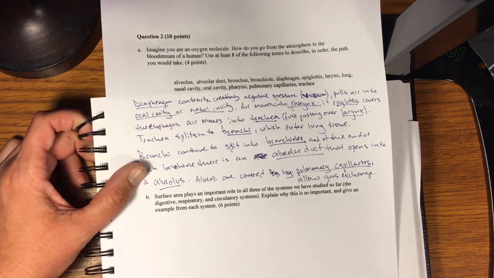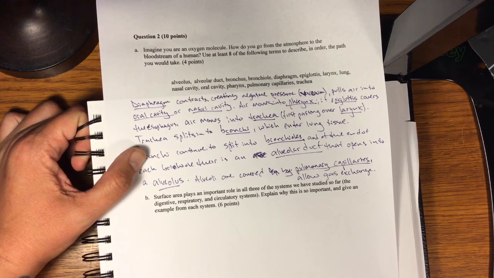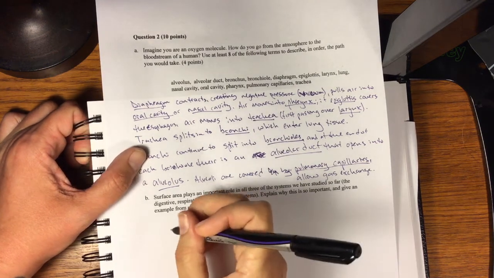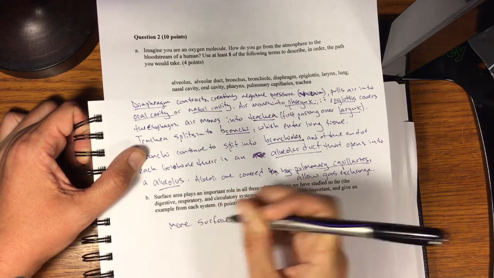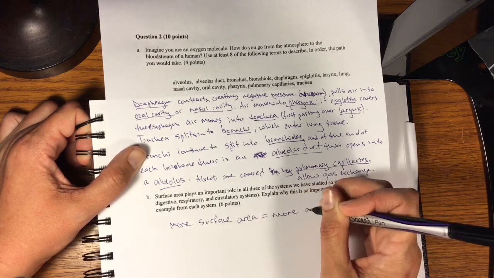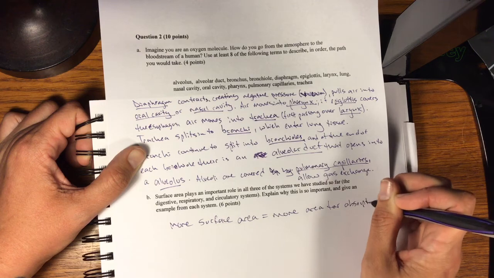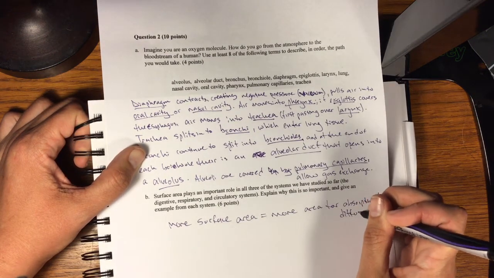Okay, let's talk surface area. Surface area plays an important role in all 3 of the systems we studied so far, and technically in all of our body systems. So explain why this is so important. The more surface area you have, the more area for absorption. You could also say the more area for diffusion.